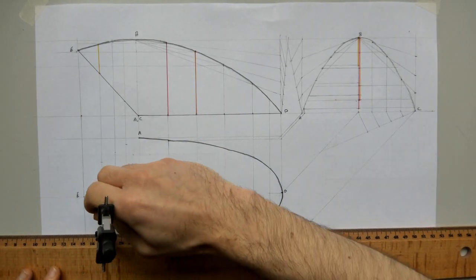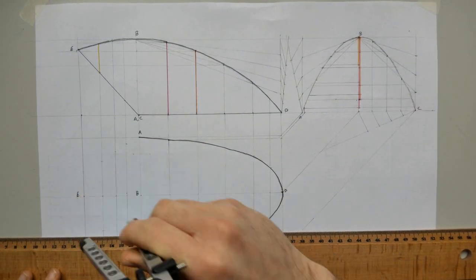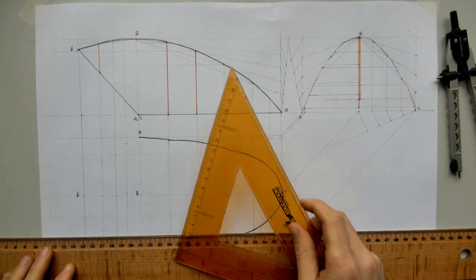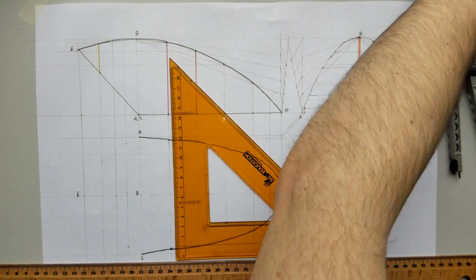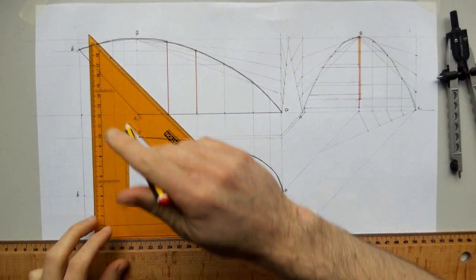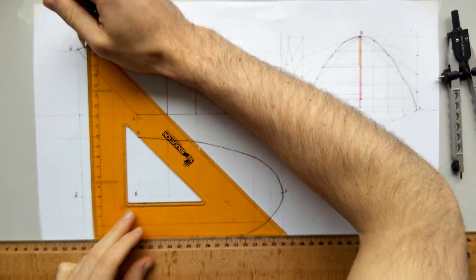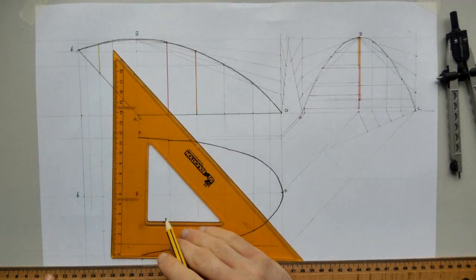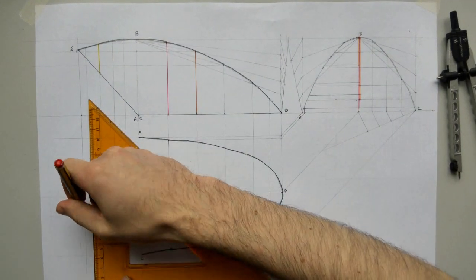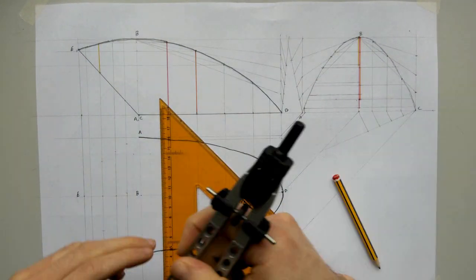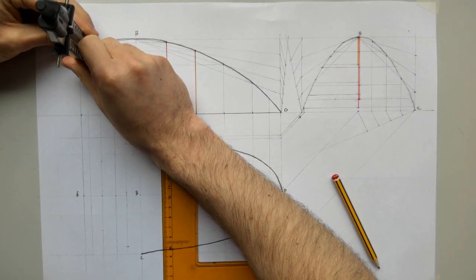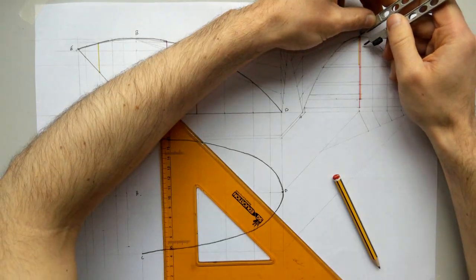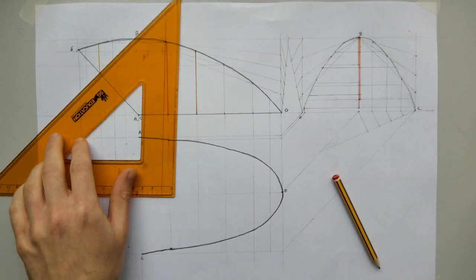mark it down there, there, and there is a bit of a gap in between the two in terms of drawing the curve, so I'm just going to put in one more then, just to get my curve as accurate as possible. Just take a point about here. So same idea again, take that height, step it down.